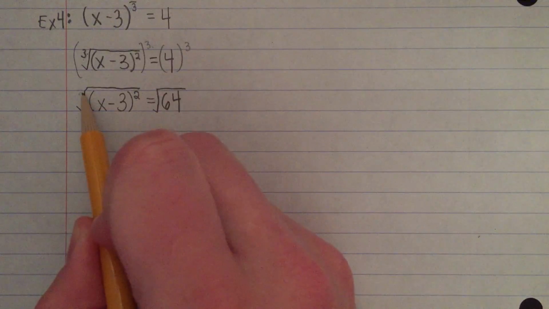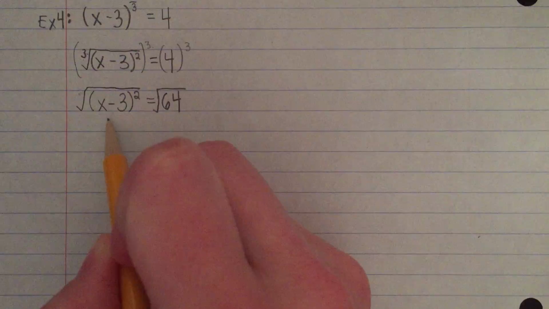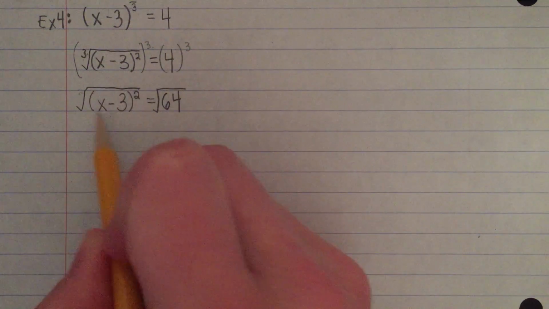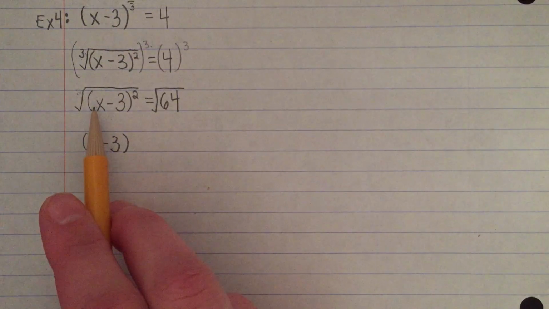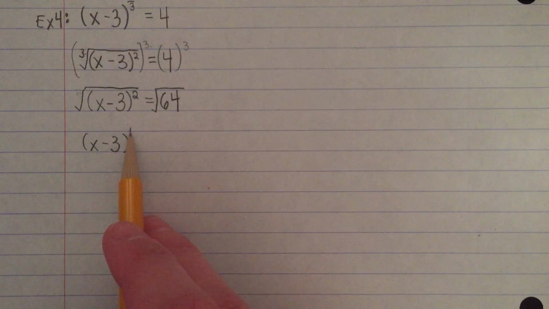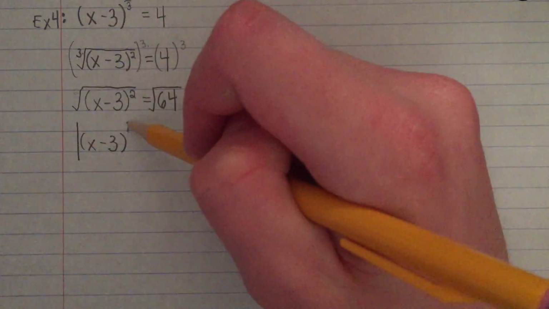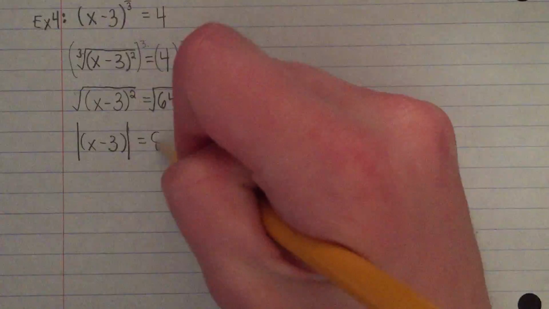So here's what we need to think about. This is square root of x minus 3 squared. That means we have 2 x minus 3's. So we've got a group of 2 of these. So this x minus 3 will come out because we're looking for groups of 2, because it's square root. Okay, but since this is an even index and what we're taking out is an odd power, it's x minus 3 to the first, this gets absolute value. Okay, and then square root of 64 is 8.